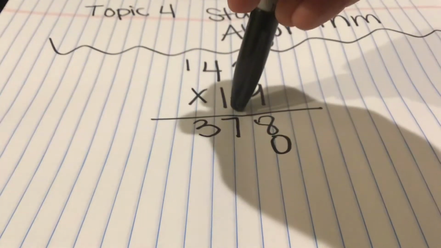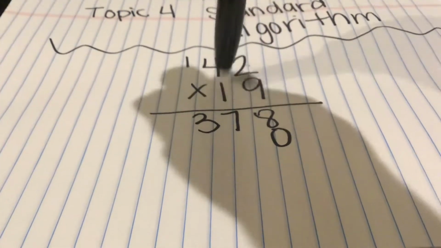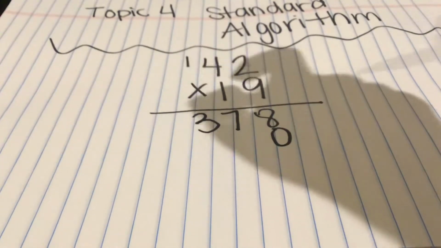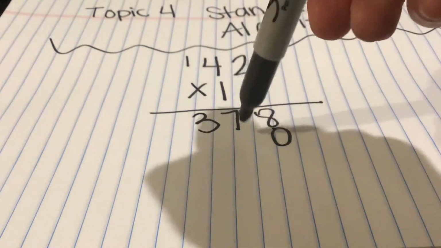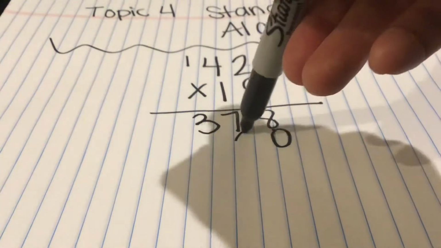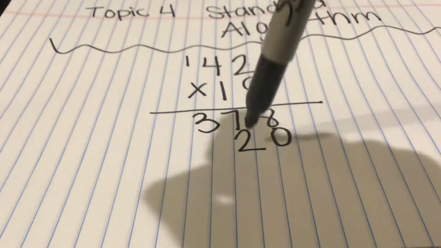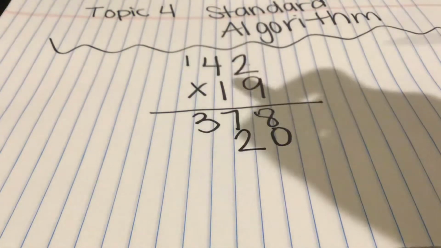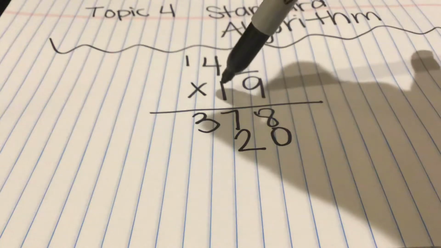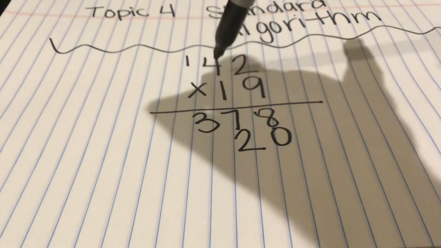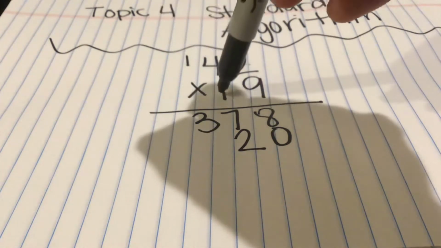So now I move over to the 10. And I have 1 times 2 or 10 times 2, which is 20. The digit is a 2, it's in the tens place, the value is 20. Next, I'm going to want to multiply 1 times 4 or 10 times 4. And 1 times 4 is 4.